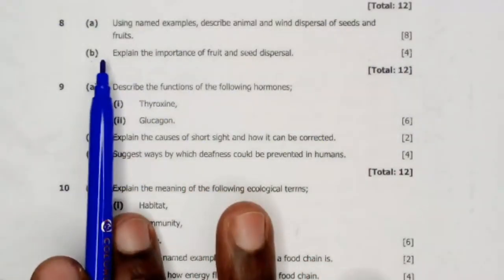Question 8a, using named examples, describe animal and wind dispersal of seeds and fruits. Part B, explain the importance of fruits and seed dispersal. Answers to question 8a.